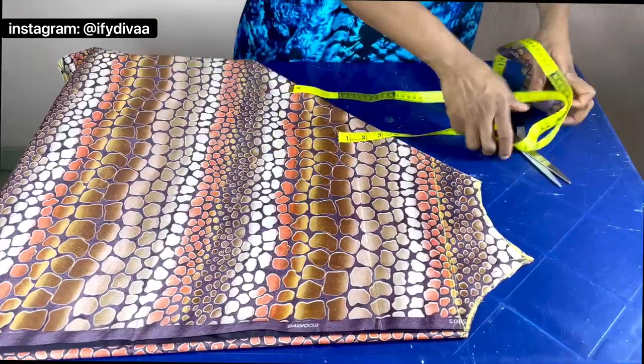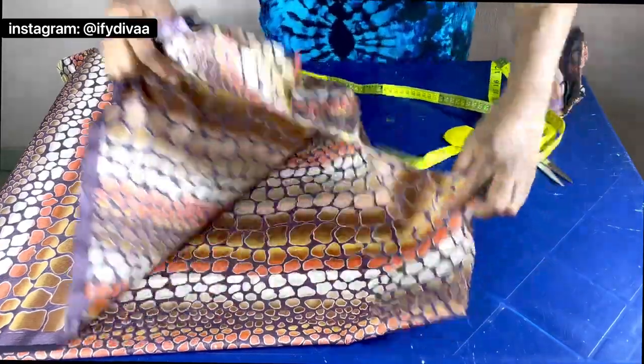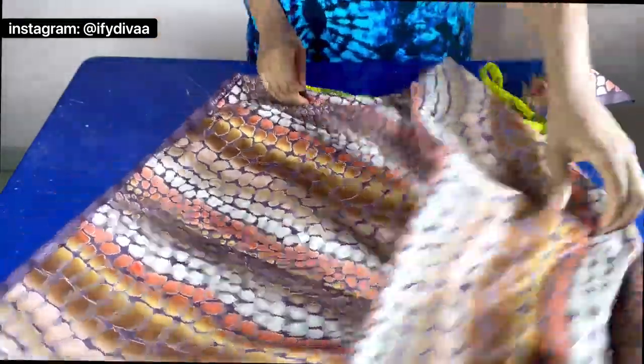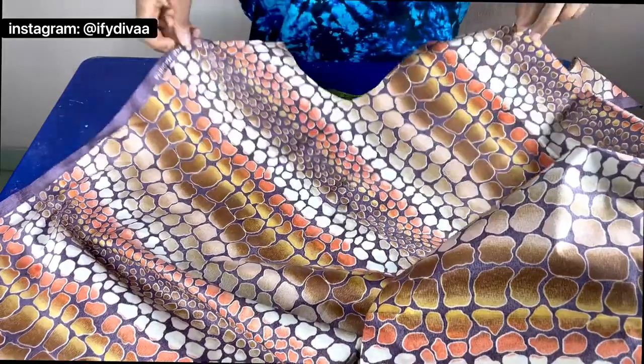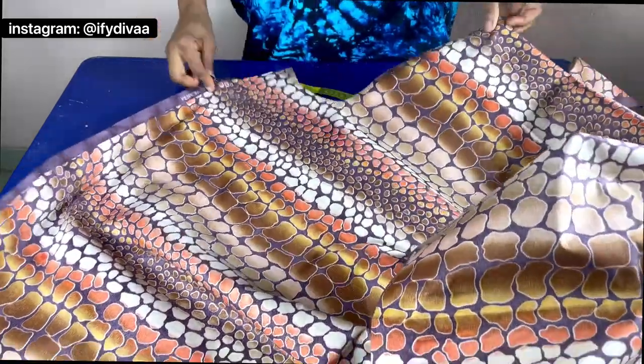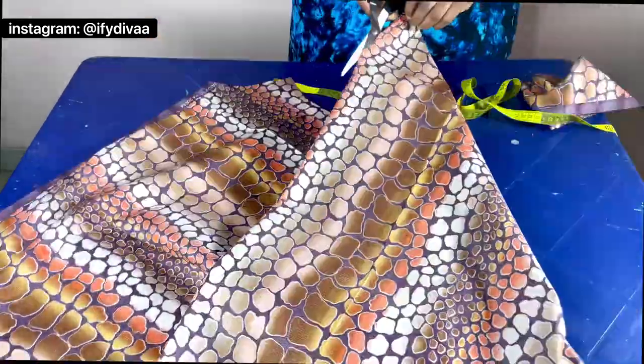Okay, so that's all cut out now, and I will open it up so you can see it's taking a nice shape. So that's the neckline, and that's the armhole. So what I'm going to do is I'm just going to open this side.